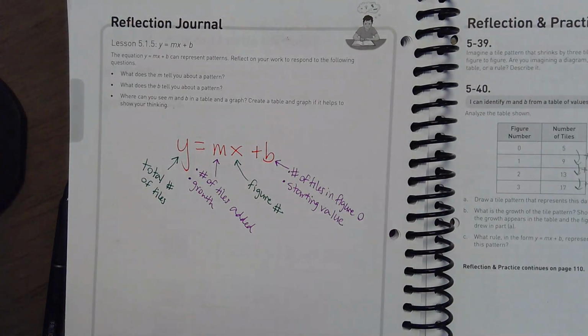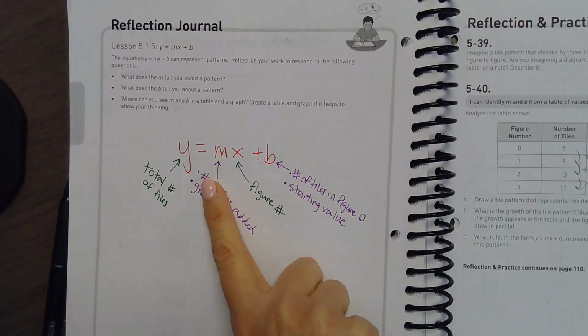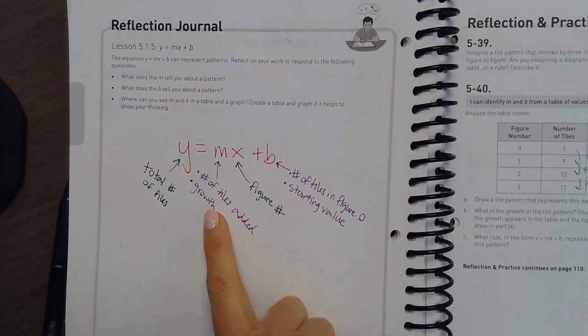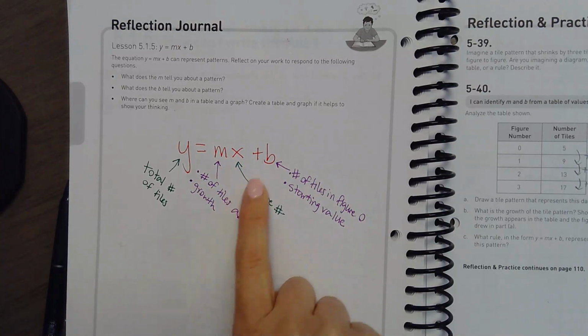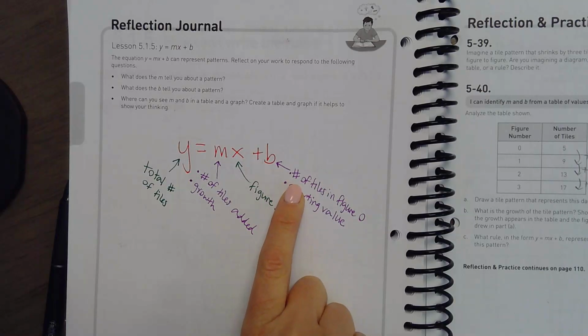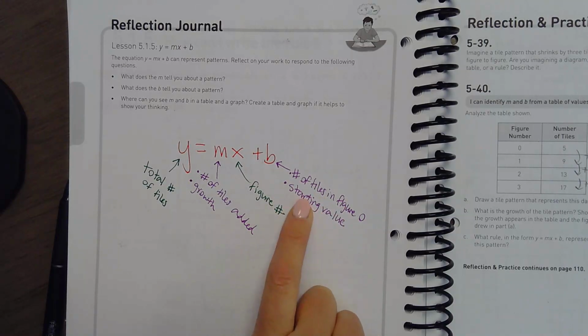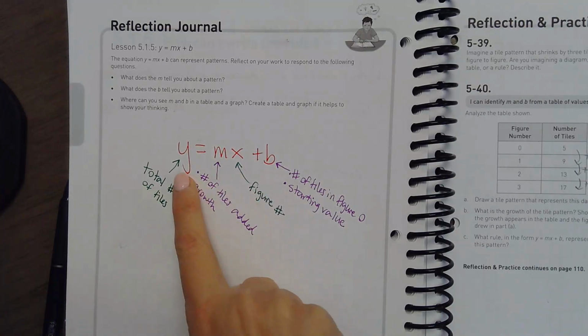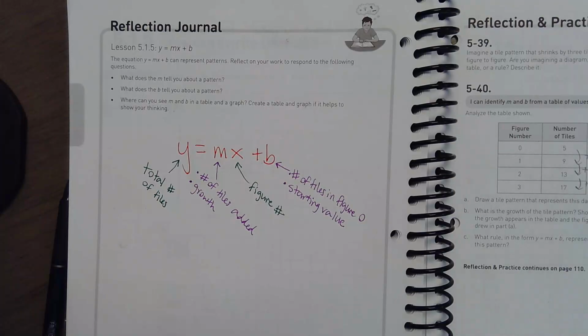Okay, this is a video about how to write the equation of a line. Before break, we wrote these notes down on page 108 of your math book, where the M is how it's growing or what's being added. The B is the number of tiles in figure 0 or where it starts. And then the X is the figure number and the Y is the total number of tiles.